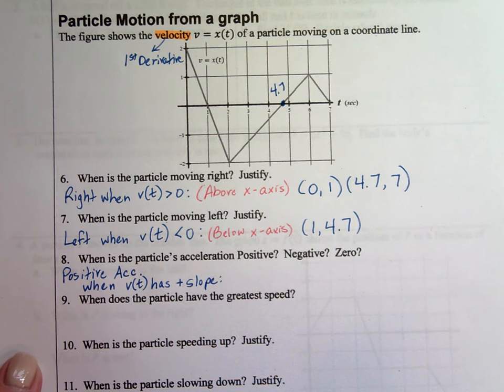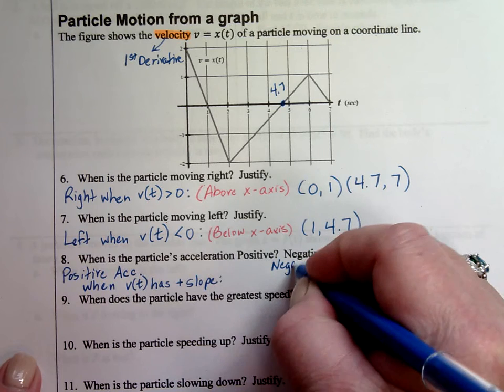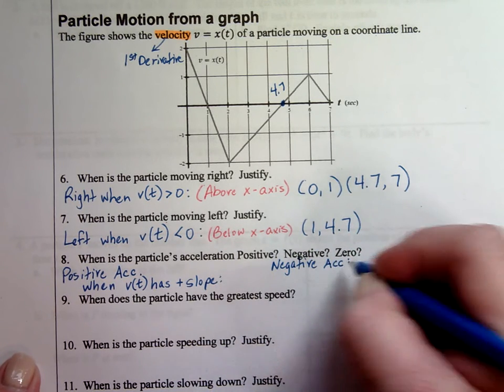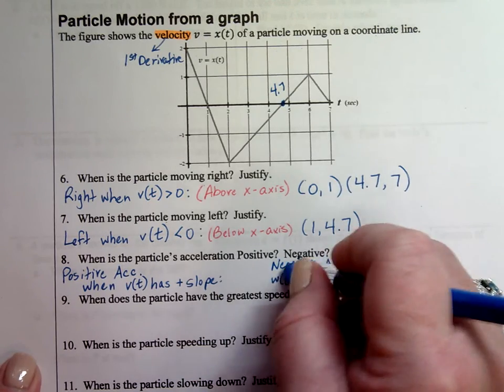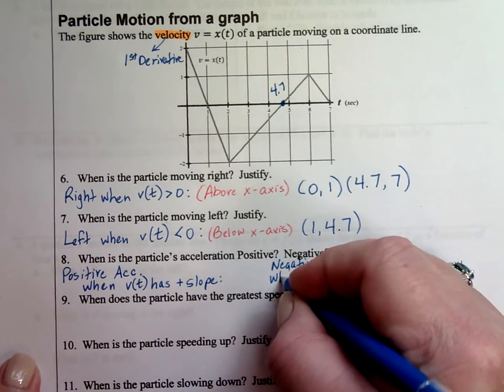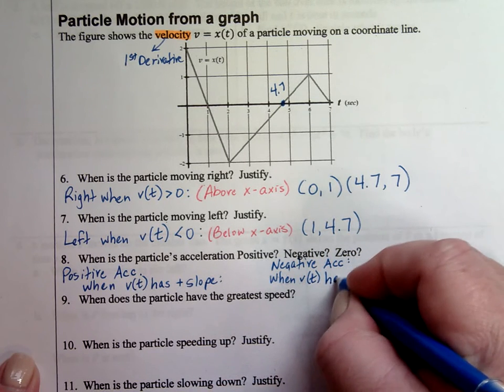All right, well, let's continue on with that thought before we answer the question. It's going to be a negative acceleration when v of t has a negative slope.